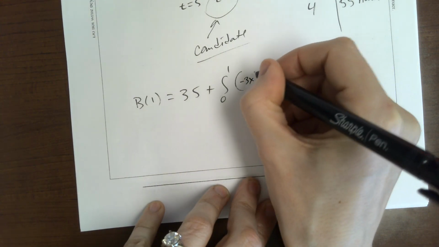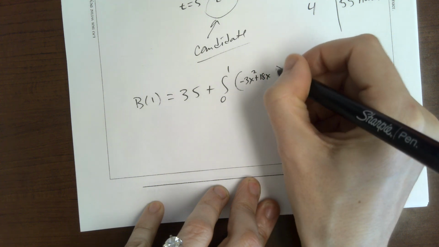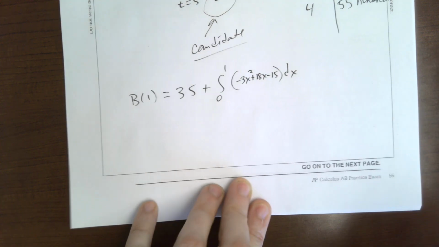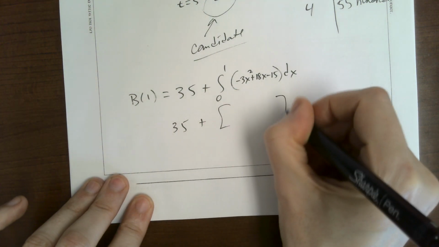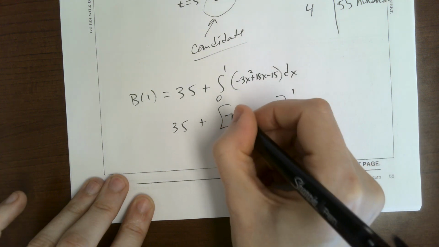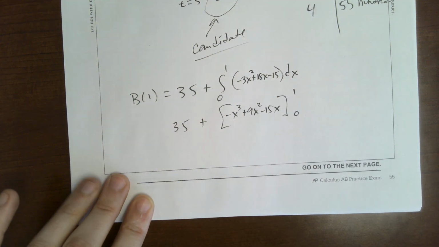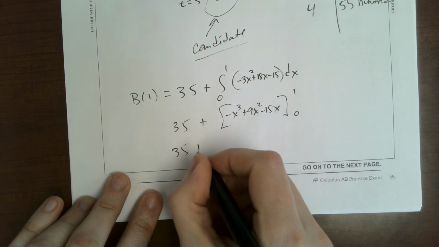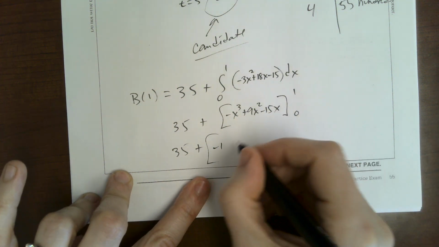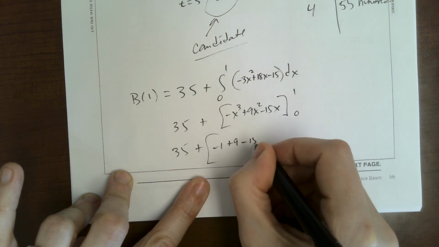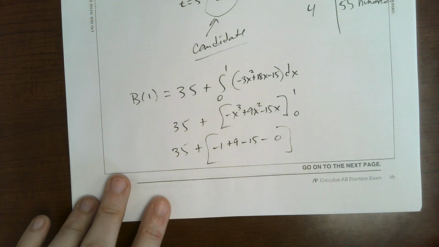But it wouldn't be wrong at this point if you use t's. So 35 plus the antiderivative. I actually already did the antiderivative earlier. Right now I'll plug 1 in, negative 1 plus 9 minus 15, and then 0 goes in and you just get 0.